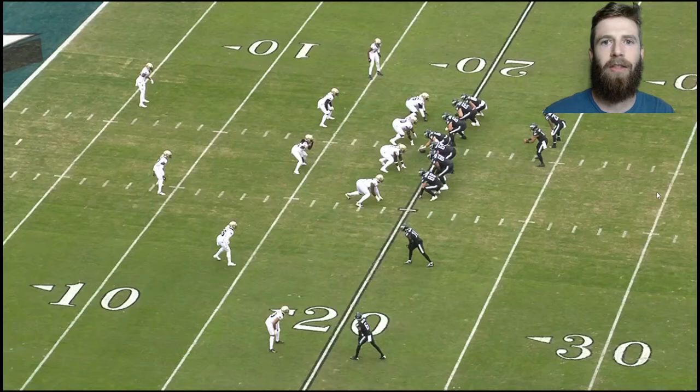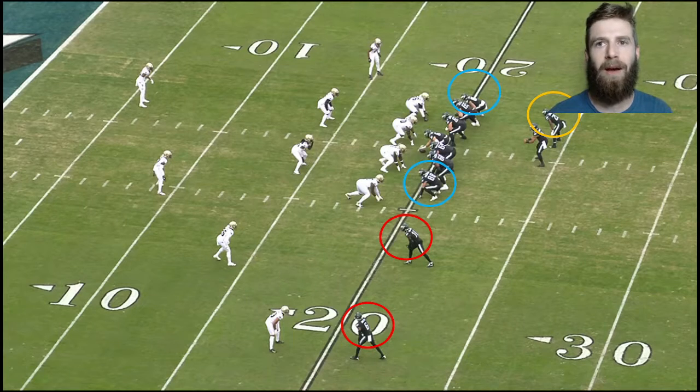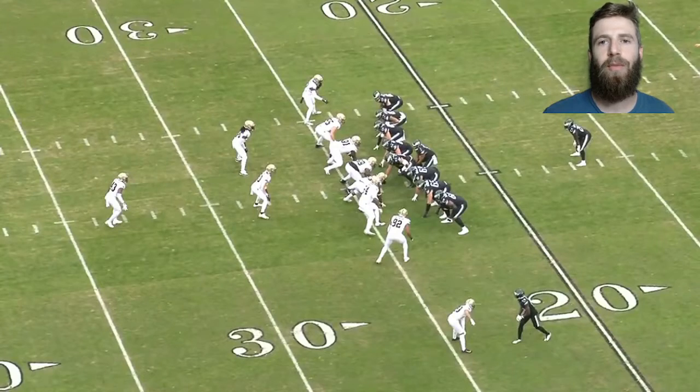Now let's look at another one. This time you can see that we have 2 receivers, 2 tight ends, 1 running back. So this is 12 personnel. And remember that 1 is the running back, the 2 is the tight end. And so then we have 2 receivers as well. Let's look at 2 more, and then I'll let you try.